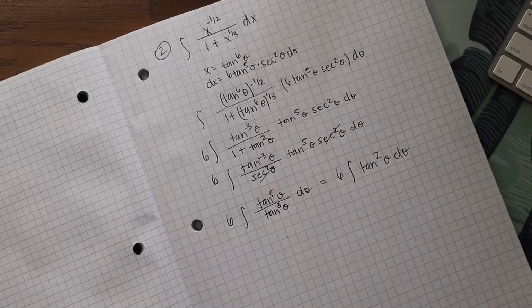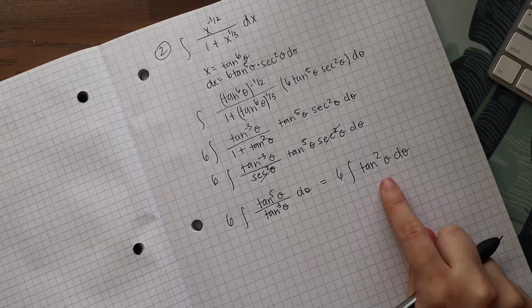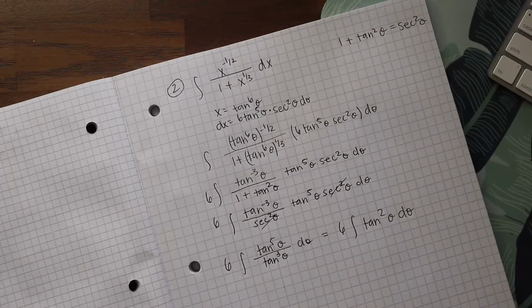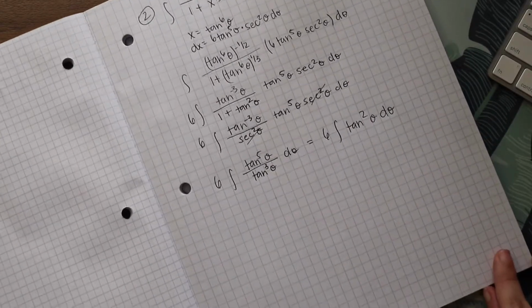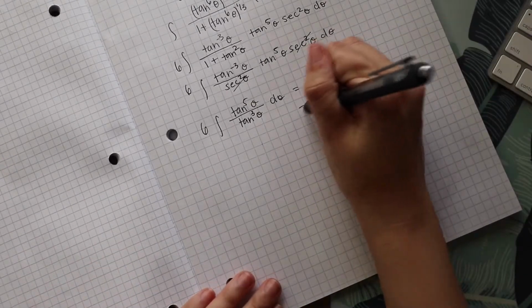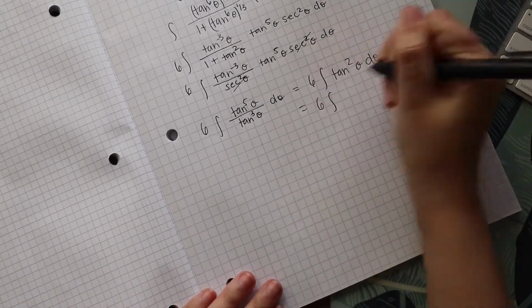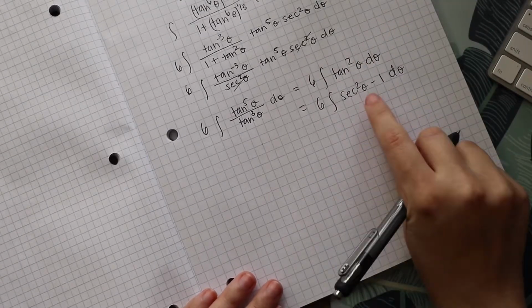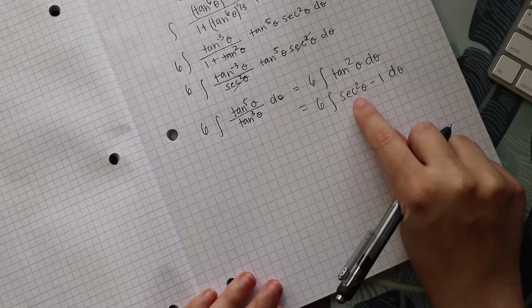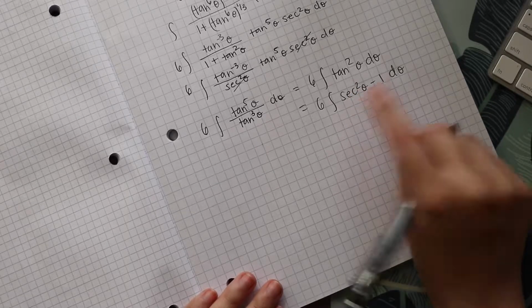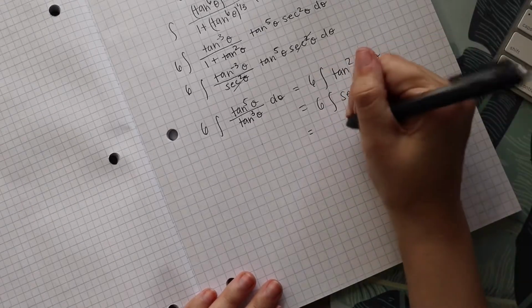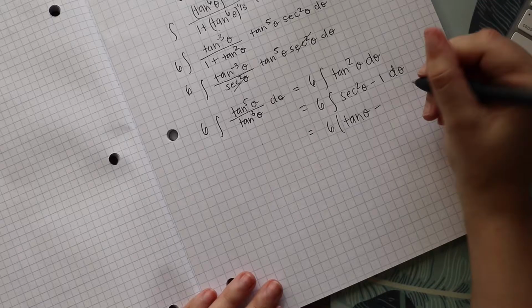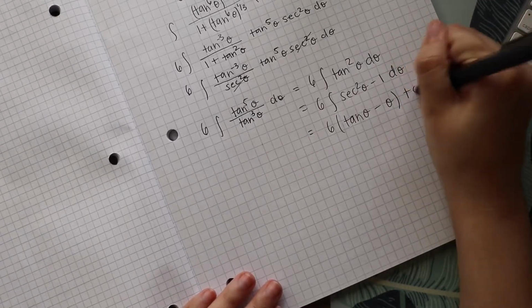Now for tangent squared theta, it's easier if you use this identity again to make another substitution to finish out this integral. So tangent squared theta is equal to secant squared theta minus 1 d theta, which it's really easy to take the integral of secant squared theta. It's just tangent. So here we just have tangent theta minus theta plus c.